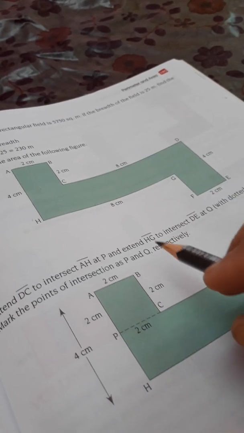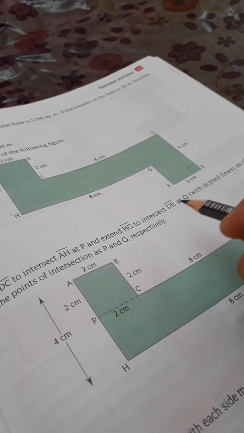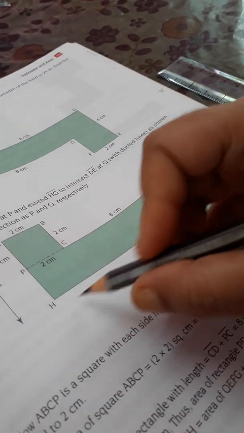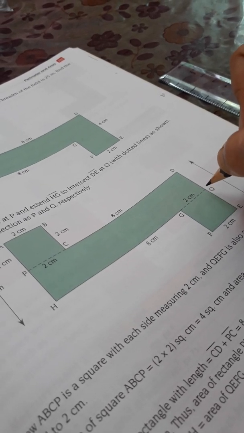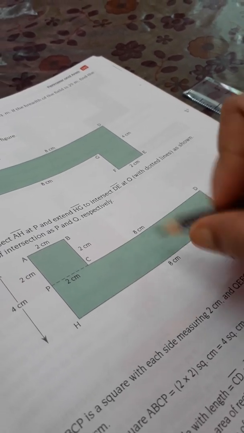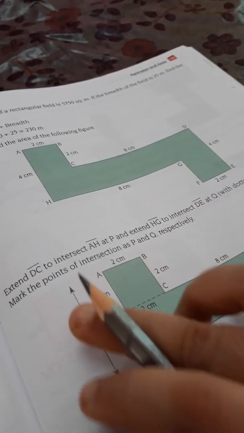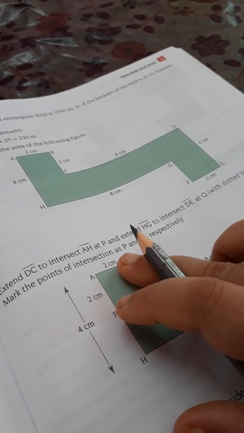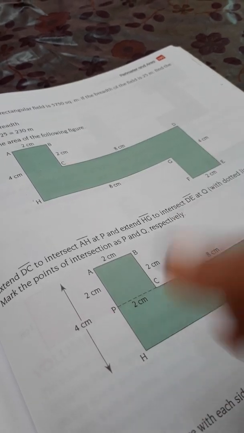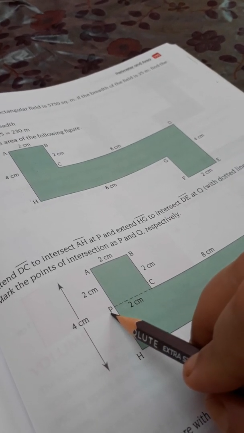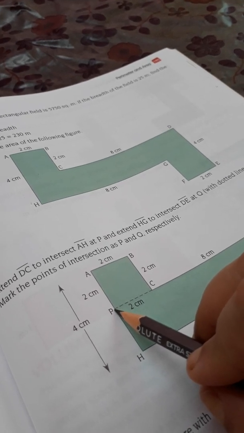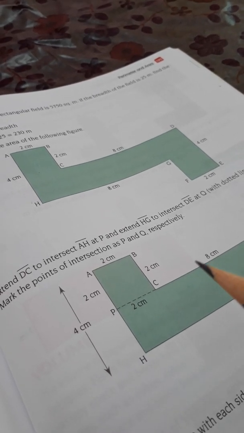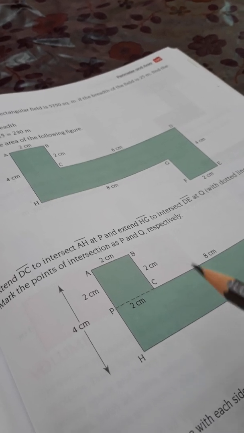And extend AG to intersect DE at Q with dotted lines. So also see these lines, you extend them to intersect the line DE at a point Q, by using a dotted line. As shown, mark the points of intersection as P and Q respectively. This is the point of intersection, meaning that point where the two lines intersect each other.